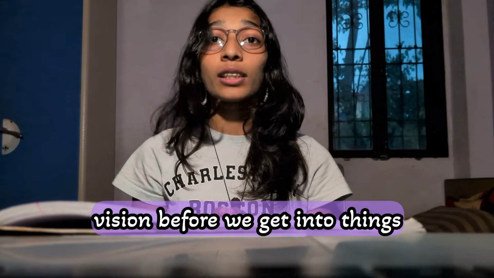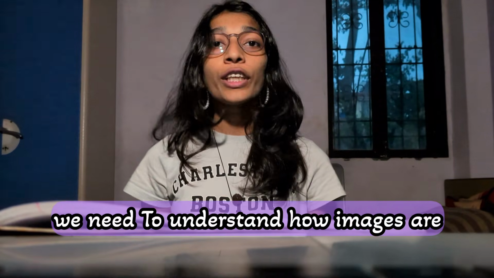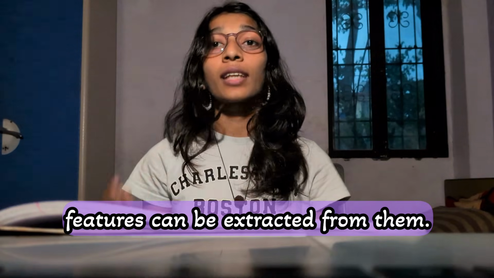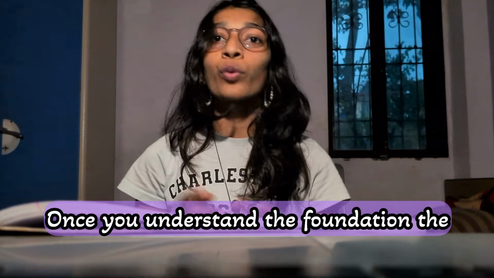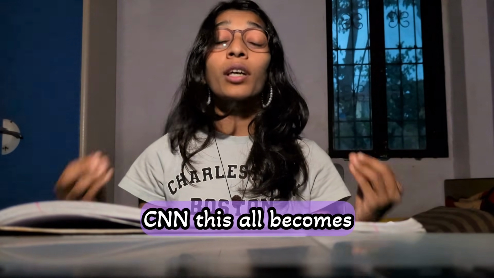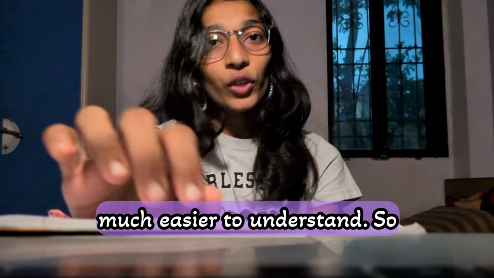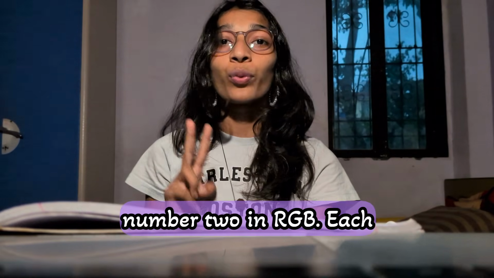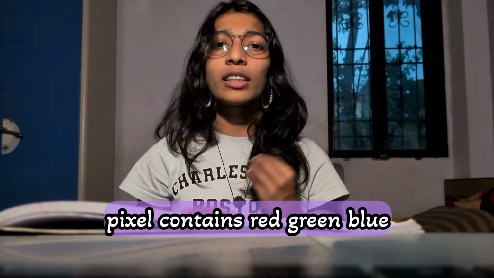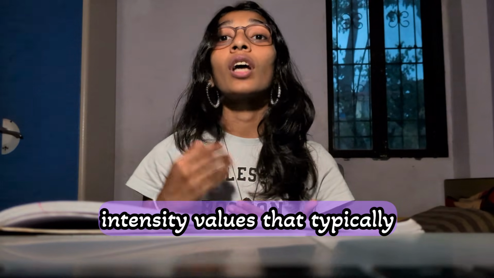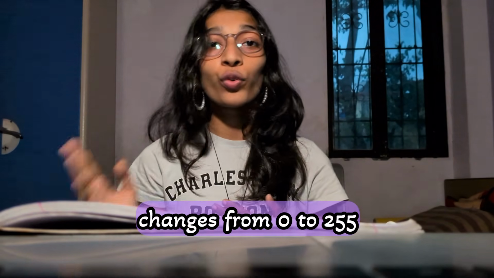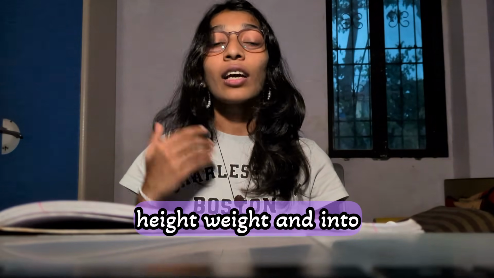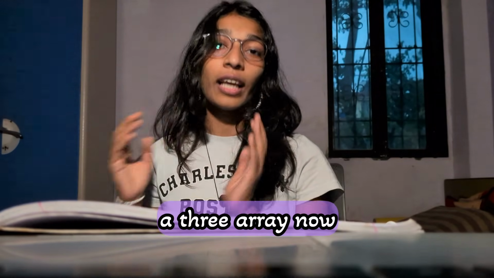Before we get into things like face detection and image classification, we need to understand how images are represented and how useful features can be extracted from them. Once you understand the foundation, CNNs become much easier to understand. So let's quickly recap. Number one, an image is made up of pixels. Number two, in RGB, each pixel contains red, green, and blue intensity values that typically range from 0 to 255. And number three, an RGB image can be represented as a height x width x 3 array.